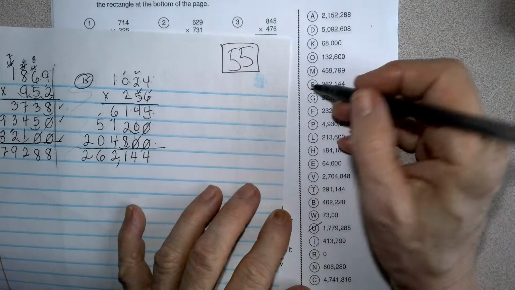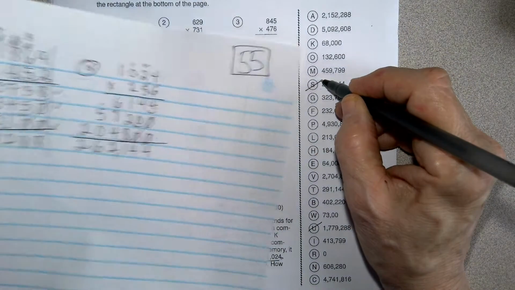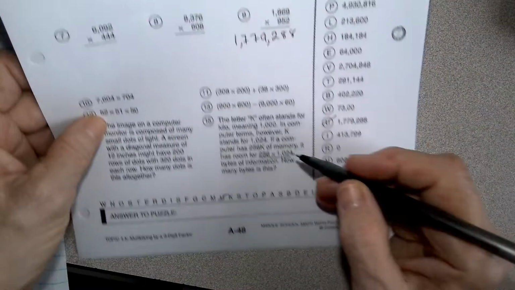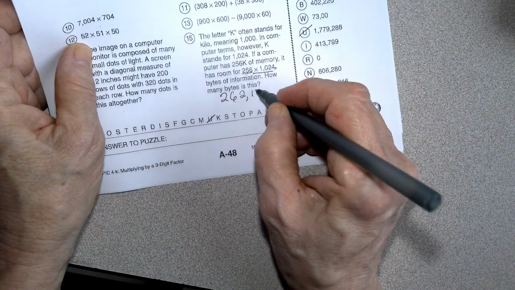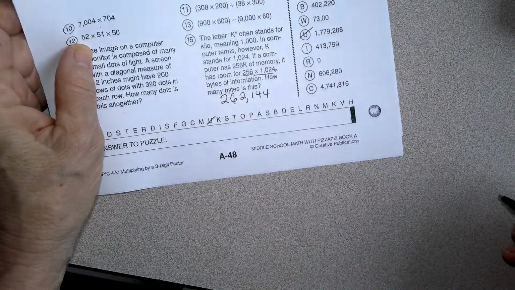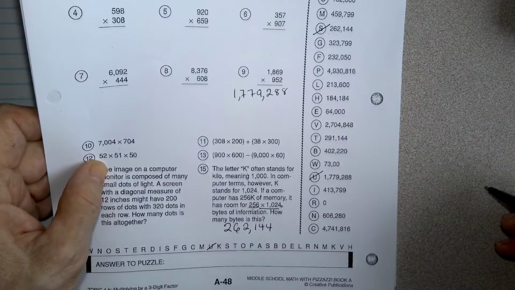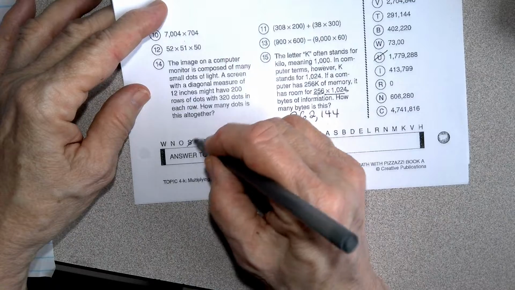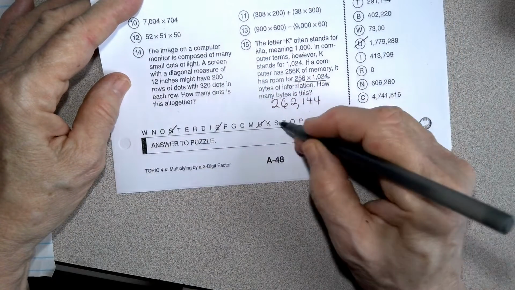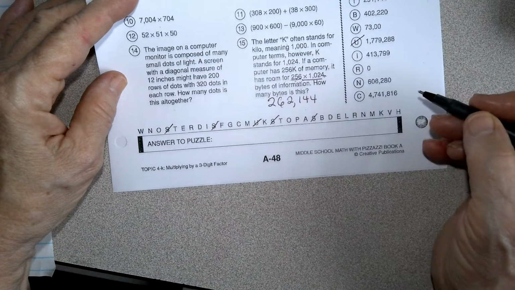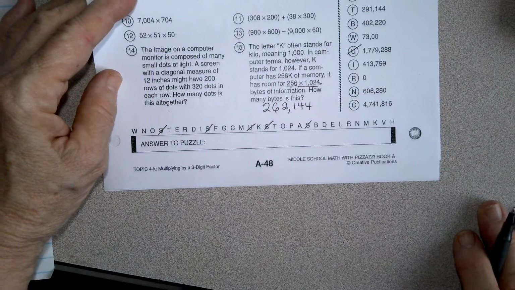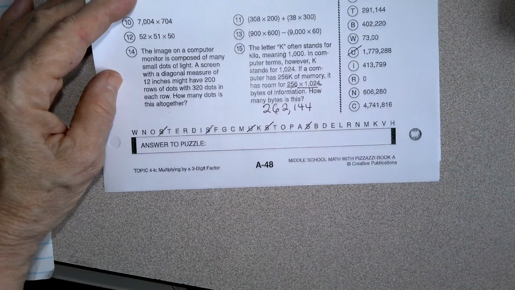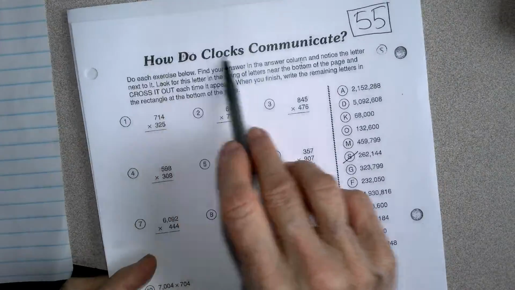Okay, so cross that out. That was the number 15. So we'll put that answer right here, 262,144. And what letter was it? S. So everywhere we see an S, we're going to cross it out. So it looks like there were 4 S's. And what's left is going to be the answer to, and this is cute, how do clocks communicate?